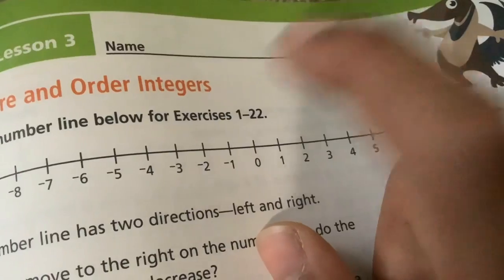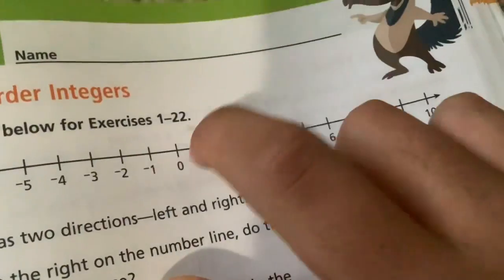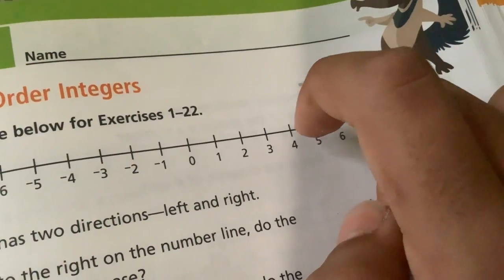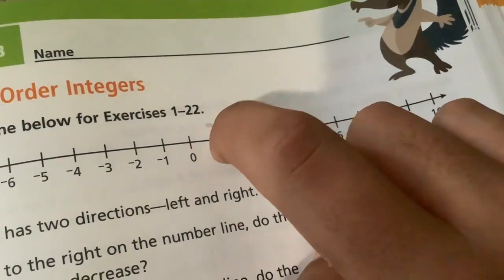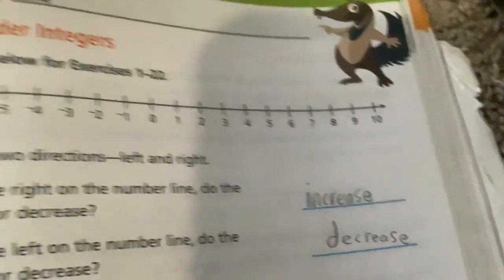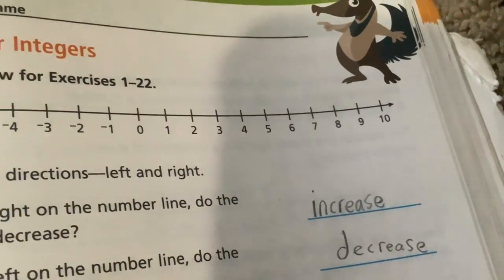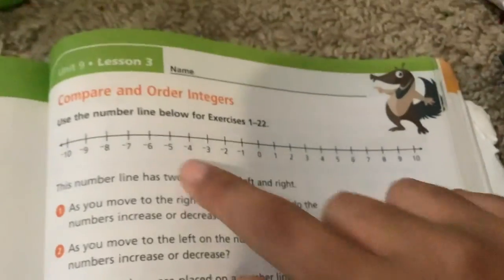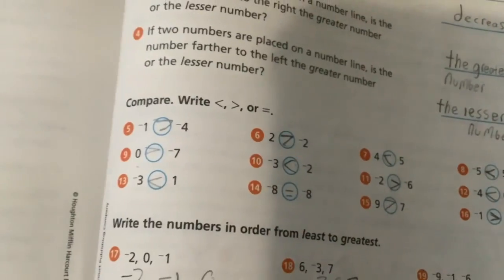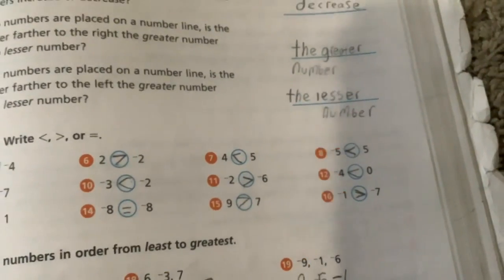So you see, that's why -1 is greater than -4, although +1 is less than +4, because +1 is closer to 0 than +4 is. So if +1 is closer to 0 and a positive 4 is farther away, then that means 4 is greater than 1. But negative 4 is less than negative 1 because it's farther away. So, those are the complications of trying to compare such numbers. Negative 1 is greater than negative 4. And 2 is greater than negative 2.